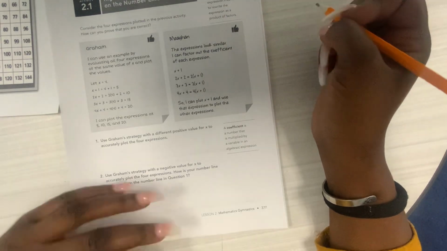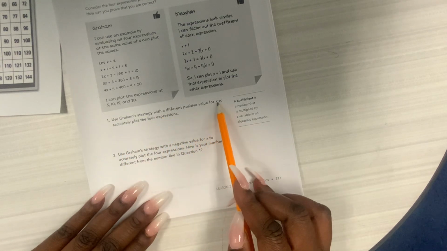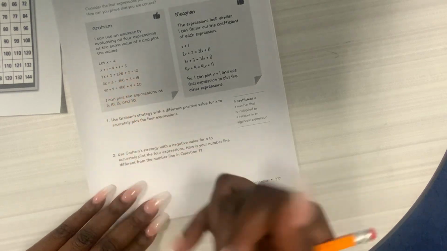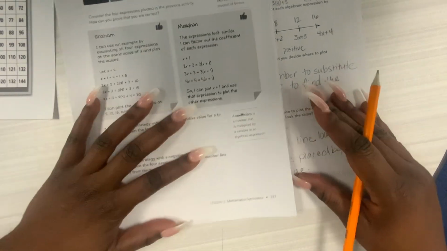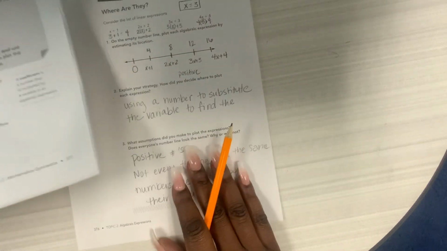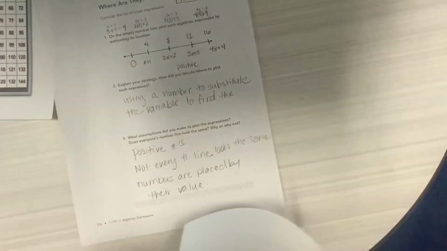I want us to look at number 1. Use Graham's strategy with a different positive value for x. Graham used x equals 4. Let's just use the one we did here in the beginning, so we won't have to do double work. So we use 3. That's what we're going to do to accurately plot the four expressions. We know how to plot them because we did it in the first one. So let's just use this one and not make life hard.